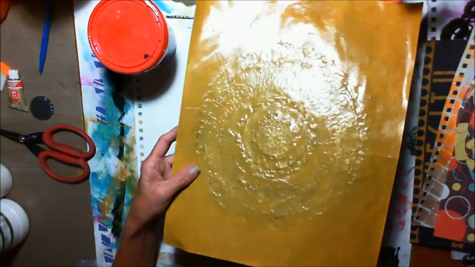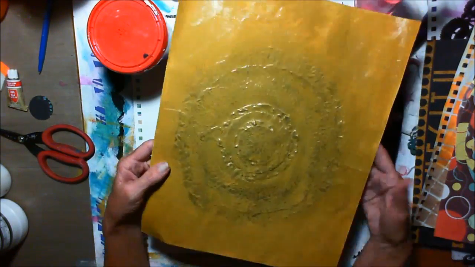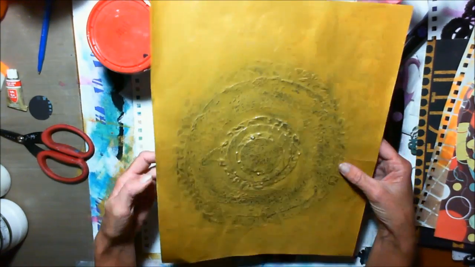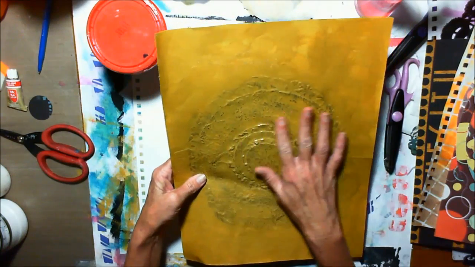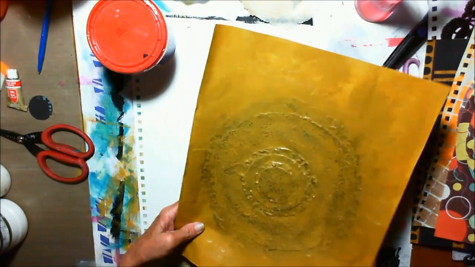So that was just one of my samples that I did. This is similar to what we're going to end up with, and it is really glossy. That's kind of what it looks like. When I do things that are a little bit abstract, I tend to really like a glossy finish. So that's why this is glossy.